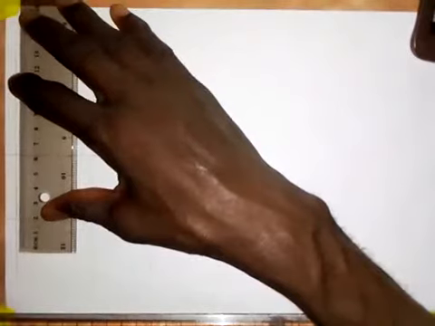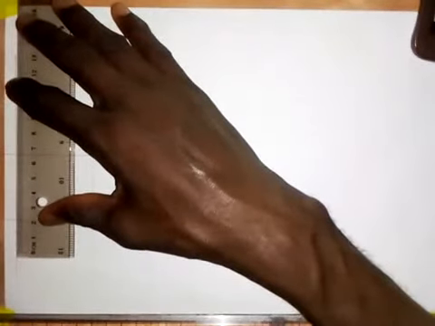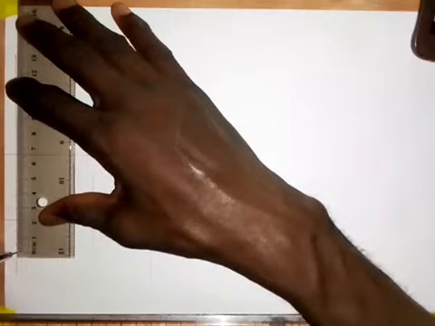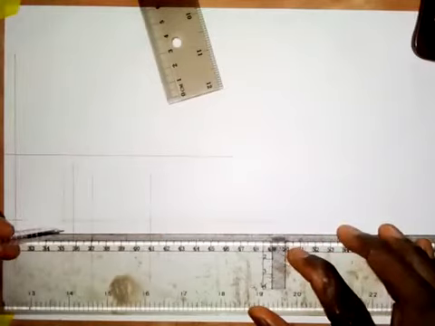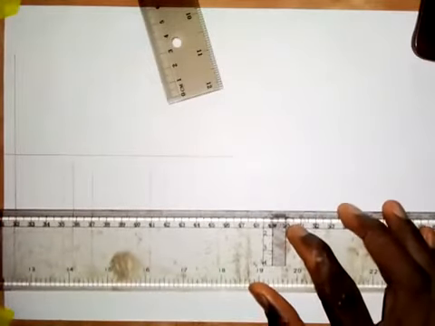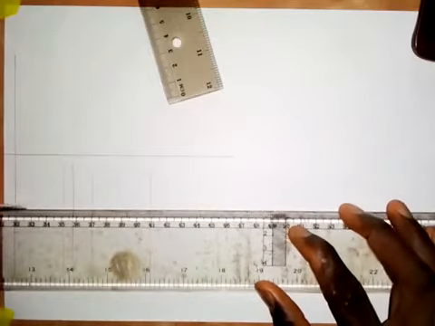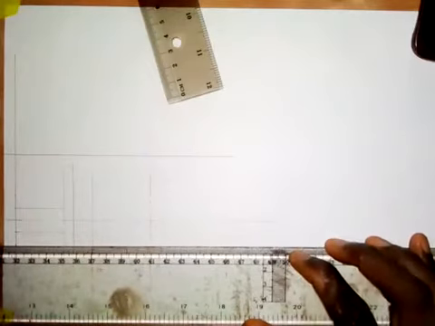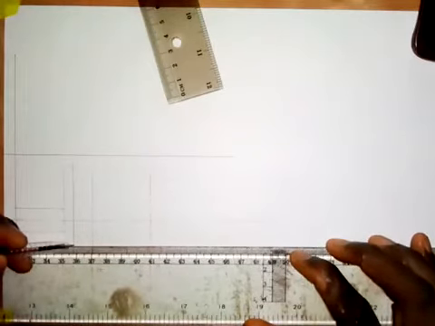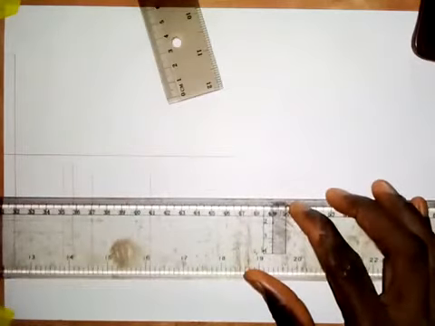So next is for the rectangular part. So 44 by 2, that is 22. So I will take 22. So from the center line, 22 millimeters down, 22 millimeters up, that is 44. So then I'm going to draw. So from here to here, and also from here to here. That is for the rectangular part. And I don't want the lines to be too many, so I will just be focusing on the part that I need.